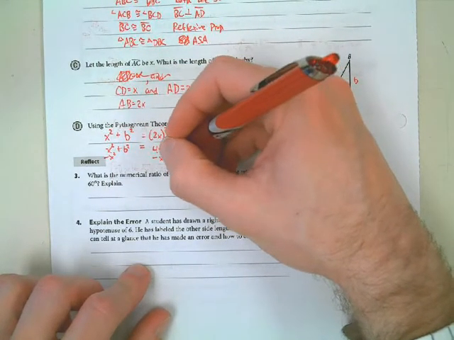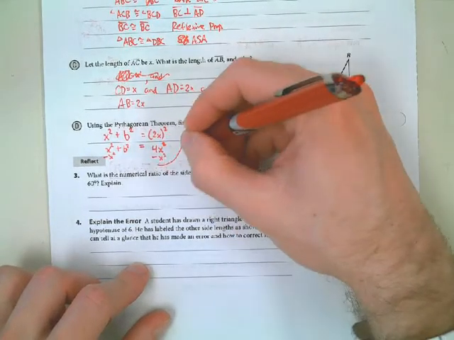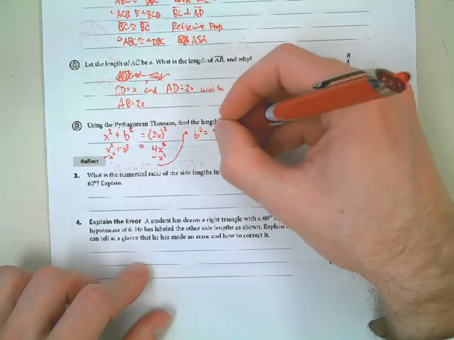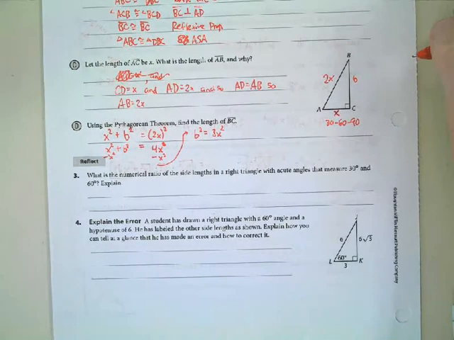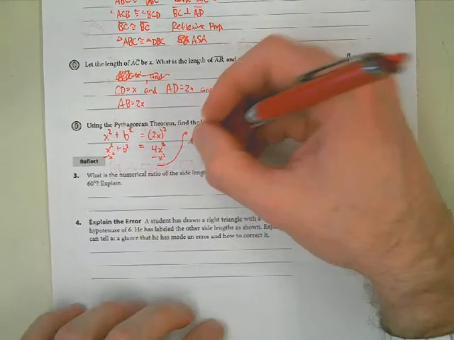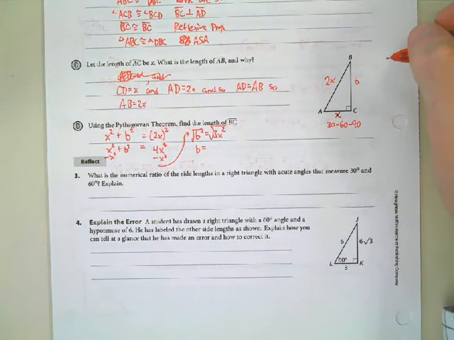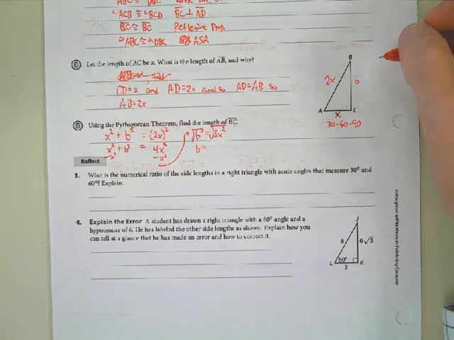So I get b squared equals 3x squared, and then to finish solving for b here, find the square root of both sides, you got it. Okay, so the square root of b squared is b. Square root of 3x squared, can we simplify that at all? Are there any perfect squares in here?